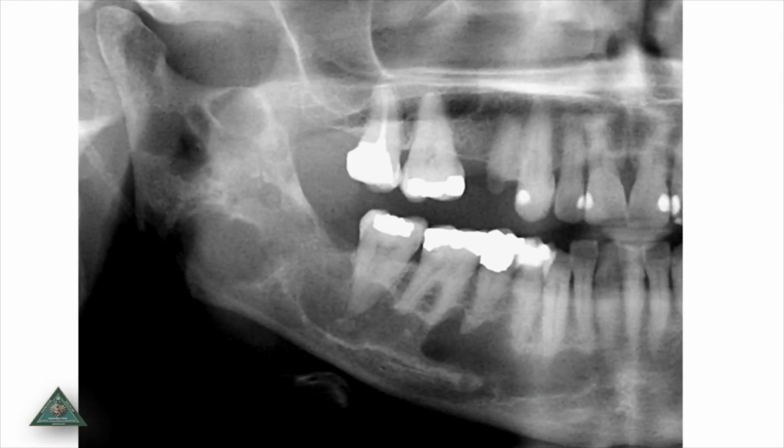Patients will come at a late stage with expansion of the bone. Radiographically, it shows a multilocular or unilocular lesion. This X-ray shows a multilocular lesion from the incisor up to the condyle.